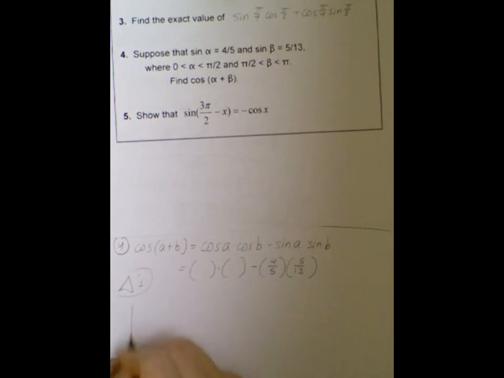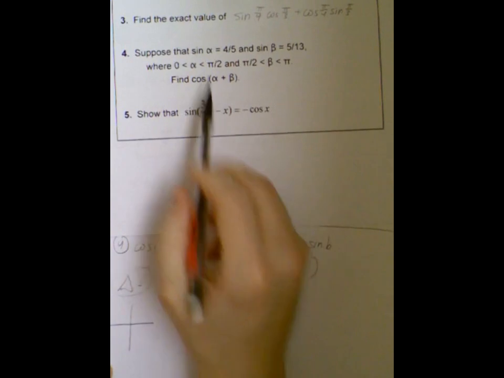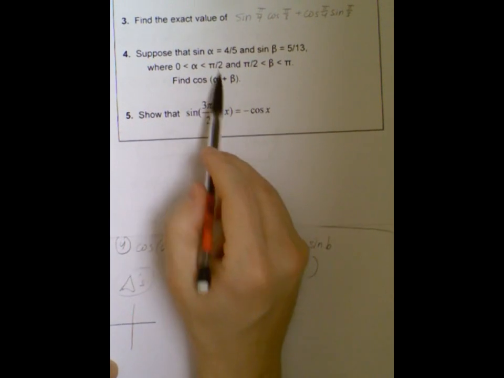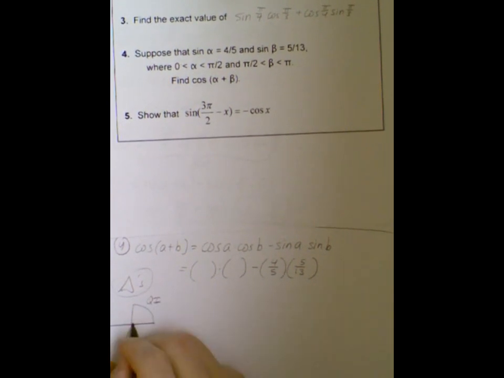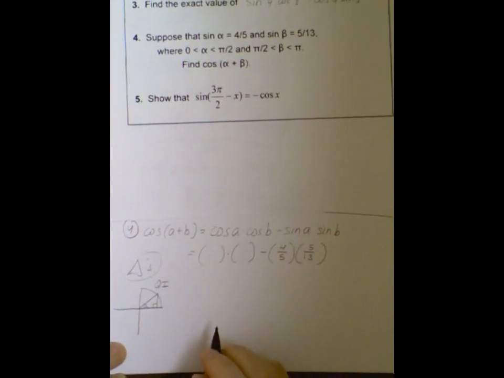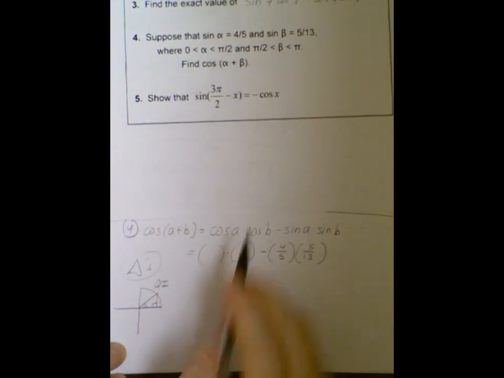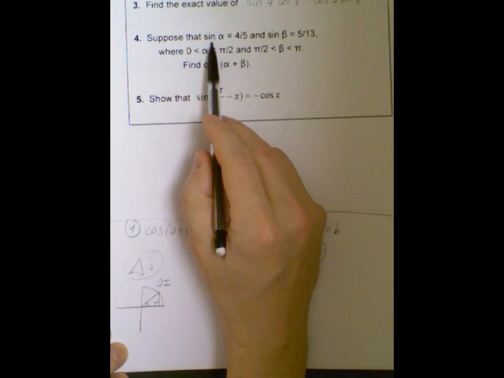Now remember, where do these angles live? Angle A is between 0 and pi over 2. If you live between 0 and pi over 2, you must be in this quadrant. So let's draw a triangle. Doesn't matter where it is, as long as it's just somewhere in quadrant 1. Okay, here is angle A. There's triangle A. But it told us in the intro here that the sine of A is 4 over 5.